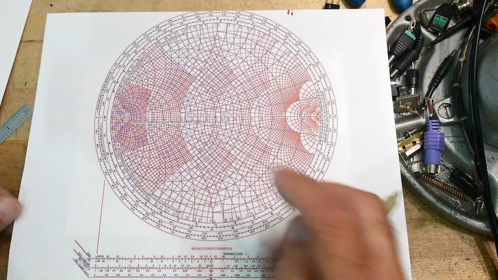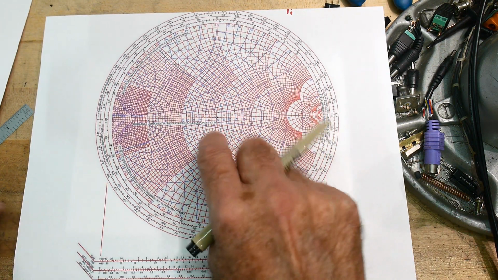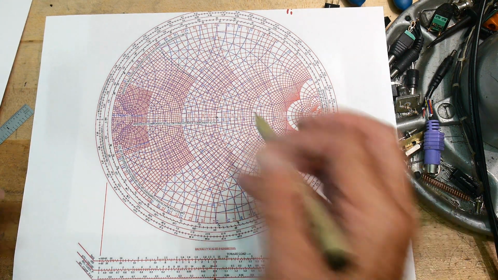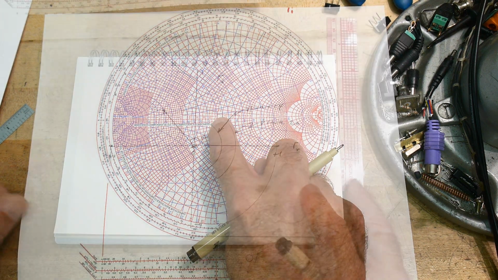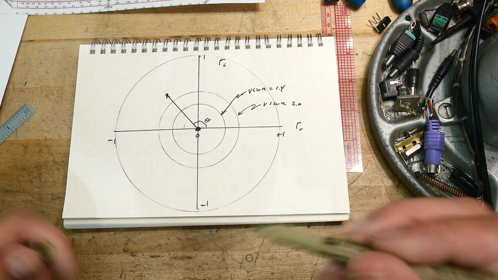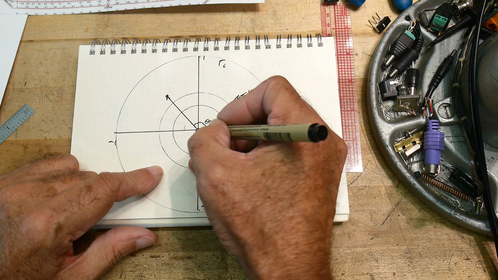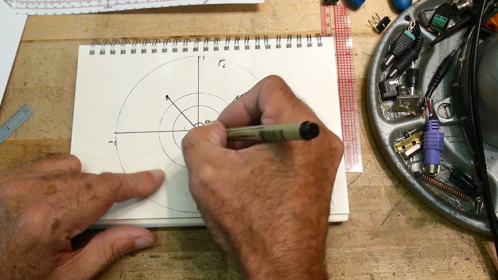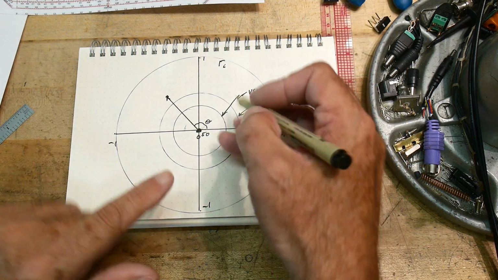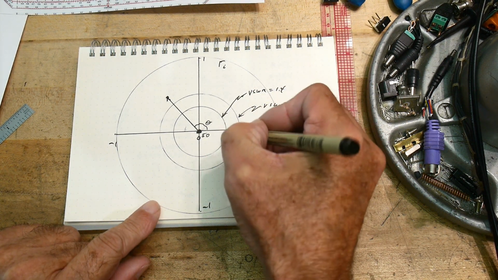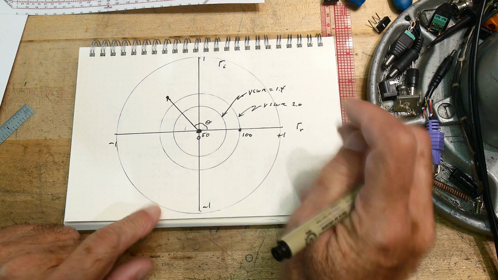And the other thing that's interesting is, we can just draw it on this one, okay? So the center point, instead of 1, we're going to call it 50 ohms. Here's a VSWR of 2, which means this point right here is 100 ohms.